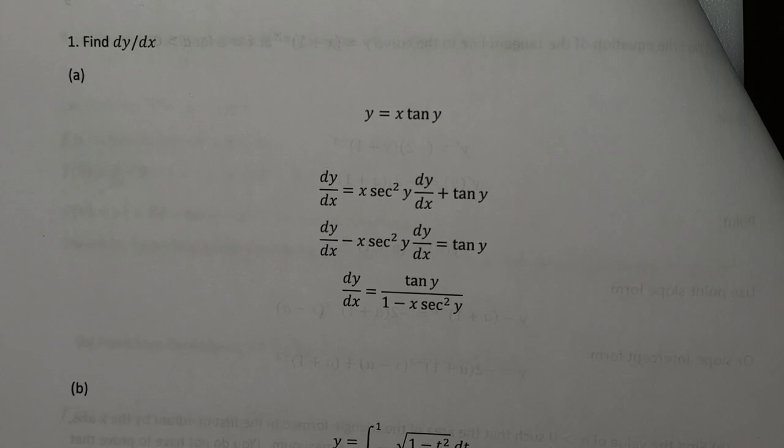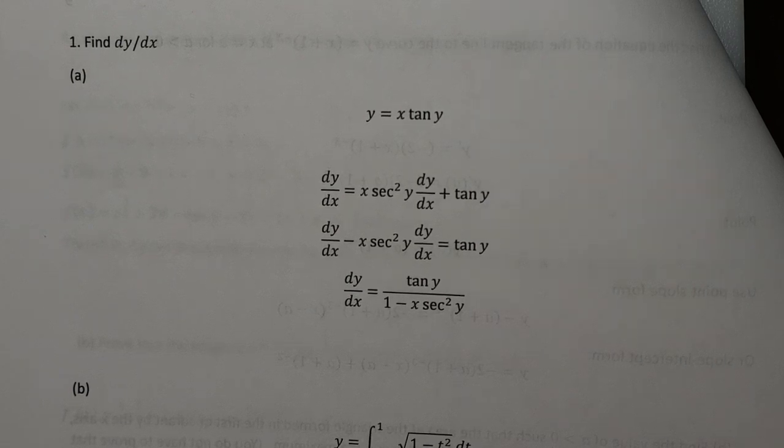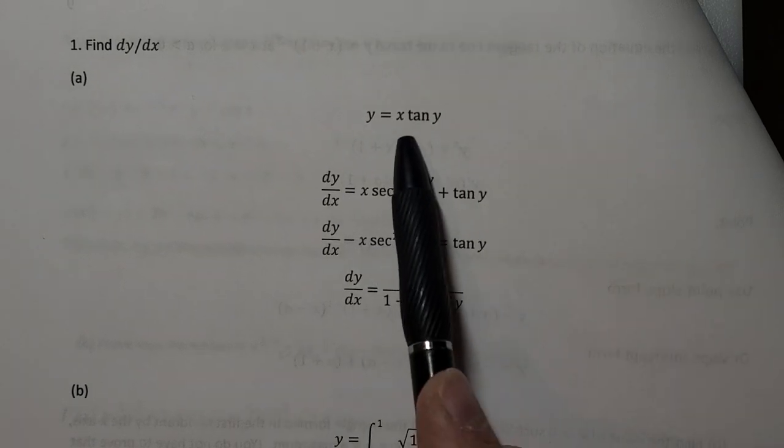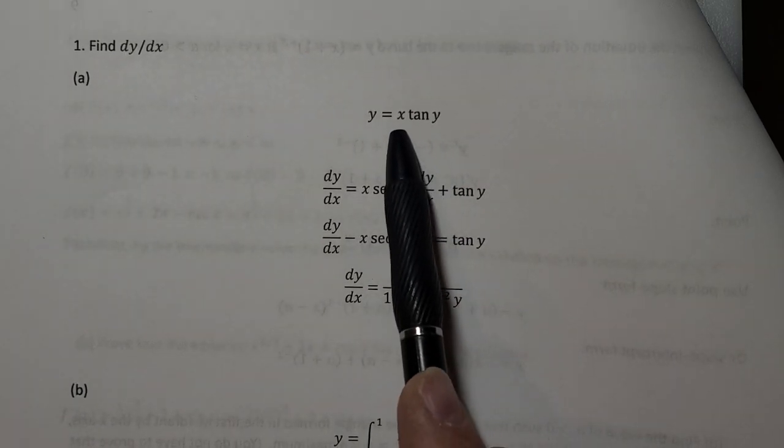Okay, practice exam 2. So continuing on from before, let's begin. The first question asks us to find the derivative dy/dx. So the first one, y equals x tangent y. We've got to use implicit differentiation.